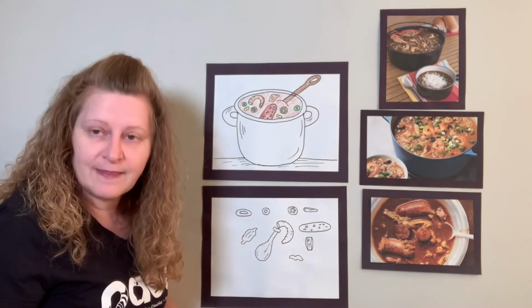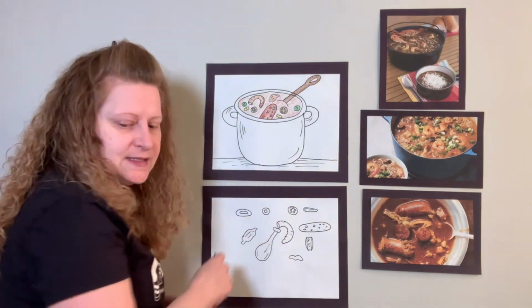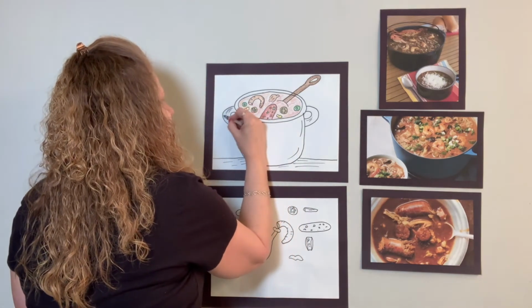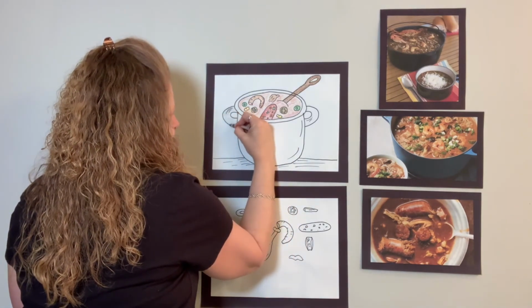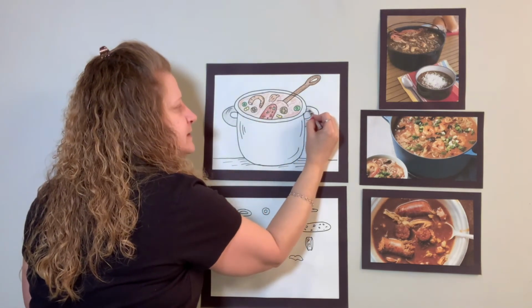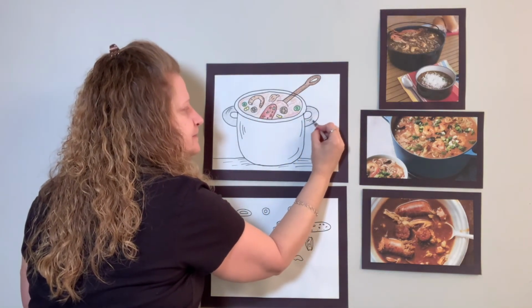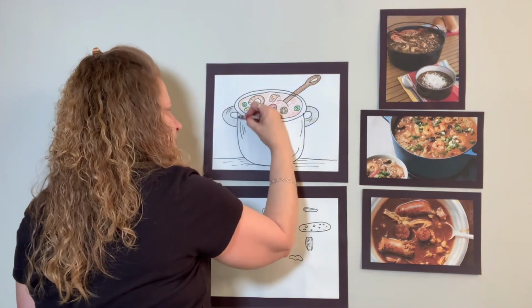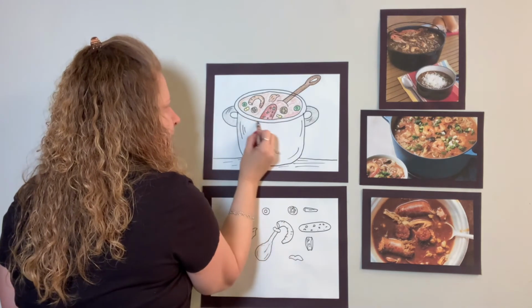Now the next thing that I want to work on is my pot for my gumbo. And I'm going to color my pot gray, just like this. And I'm going to color the two handles first. And then I'm going to color the pot. And so, here I go.